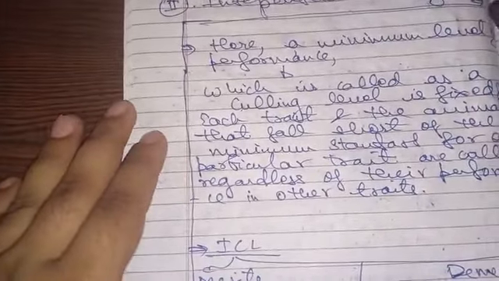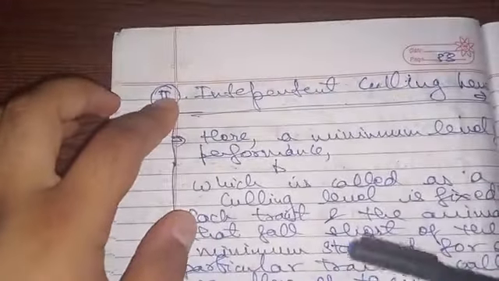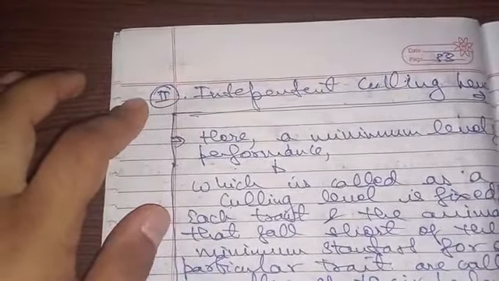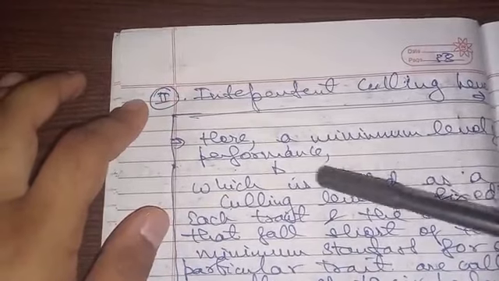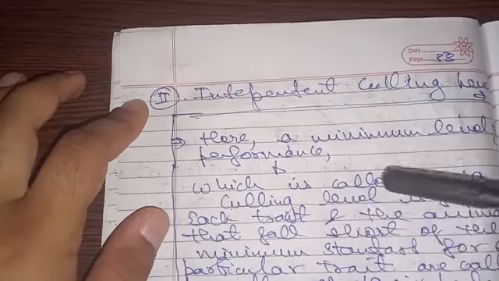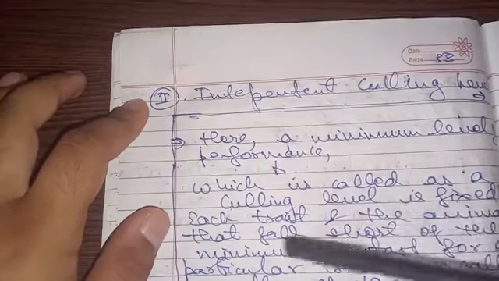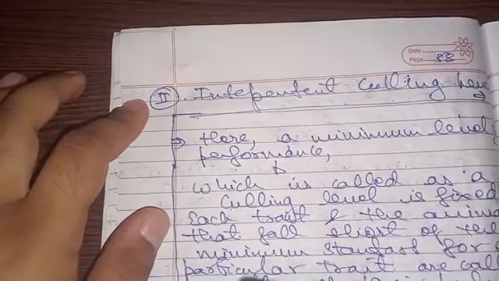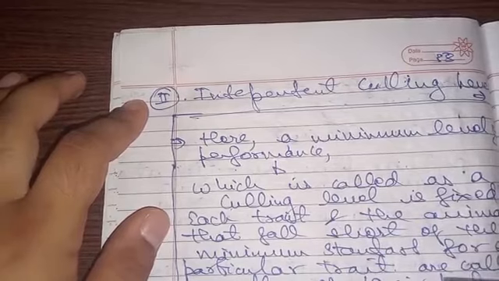Okay. Next is independent culling level. So first was tandem selection, second is independent culling level. In independent culling level, a minimum level of performance, which is called a culling level, is fixed for each trait, and the animals that fall short of the minimum standard for a particular trait are culled regardless of their performance in other traits.